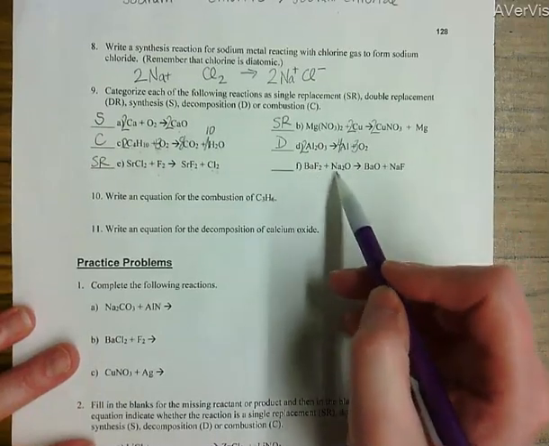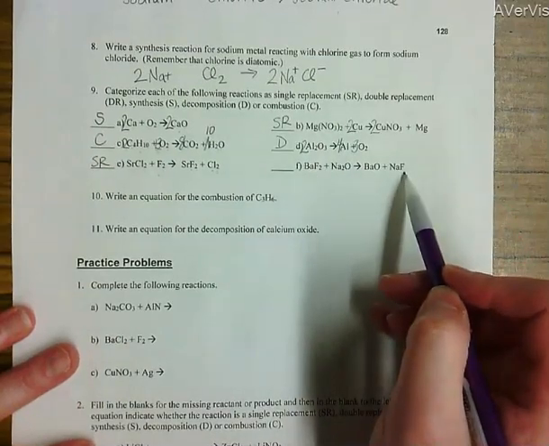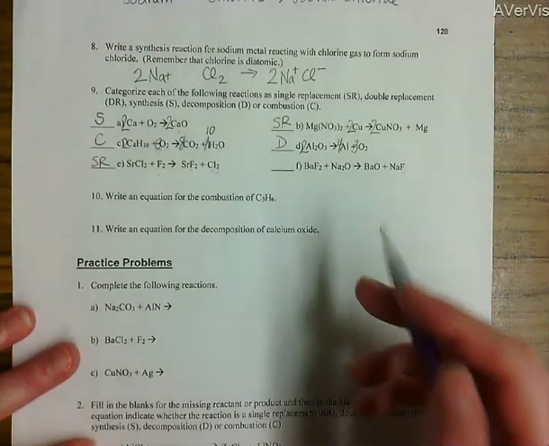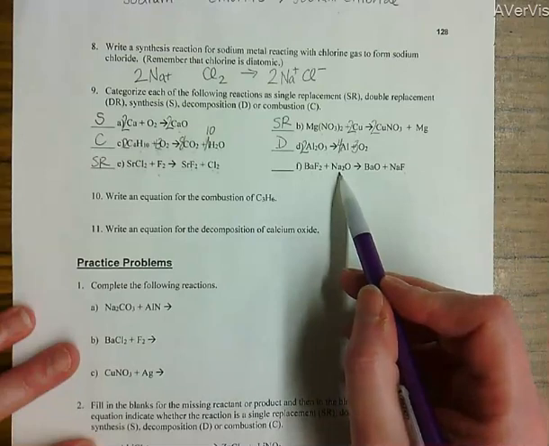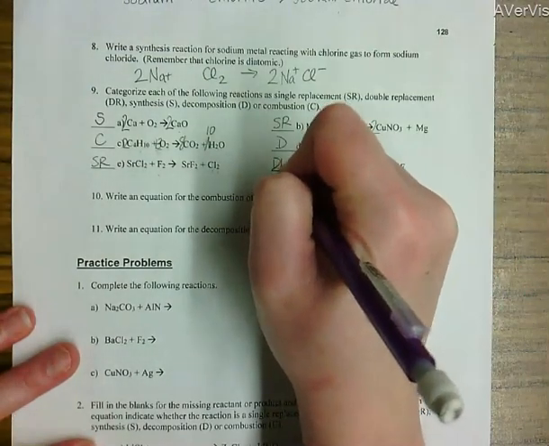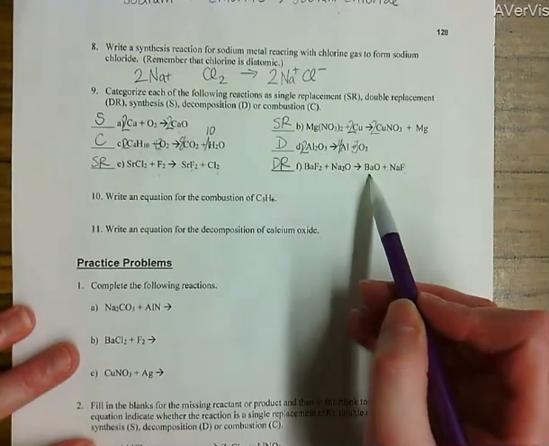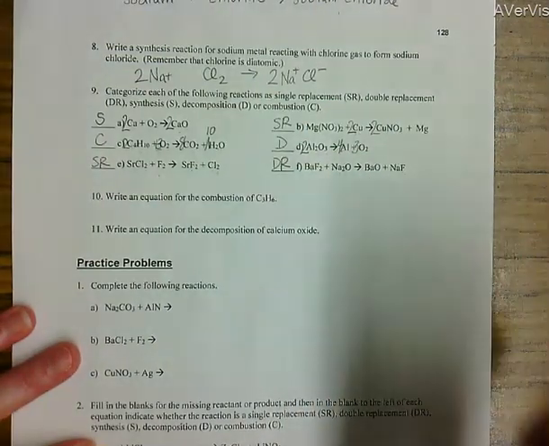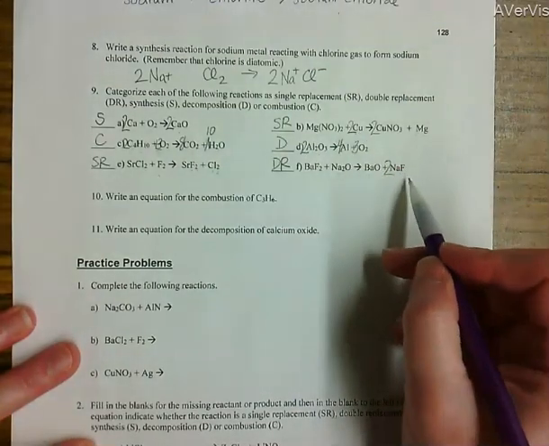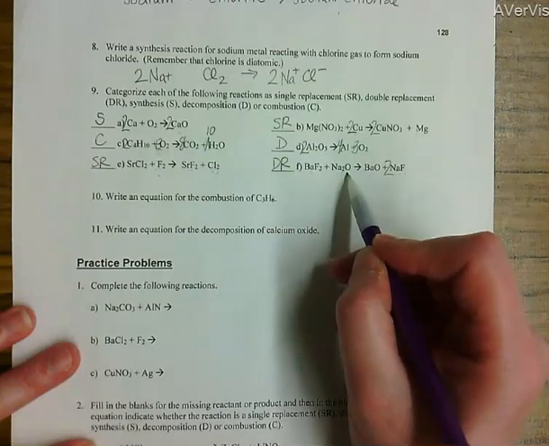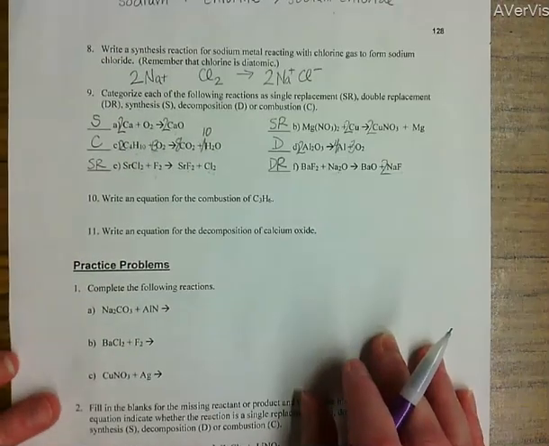Next we have, again, 2 reactants and 2 products. So again, it could be combustion, it could be single replacement or double replacement. It's not combustion, there's not a hydrocarbon. So it's either single or double. This one, both reactants are compounds, which makes this a double replacement reaction. So we have 1 barium, 2 fluorines, 1 fluorine, so we need a coefficient of 2 in front of sodium fluoride, 2 sodiums, 2 sodiums, 1 oxygen, so it is now balanced.